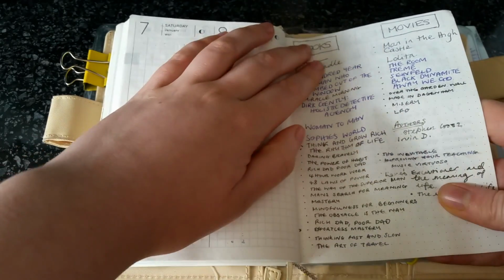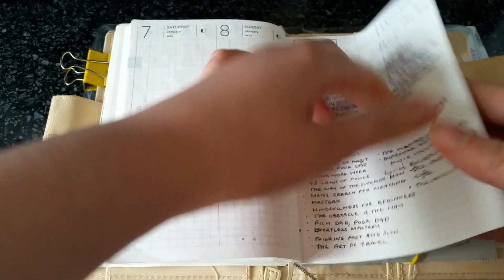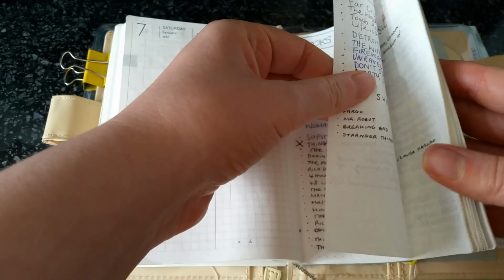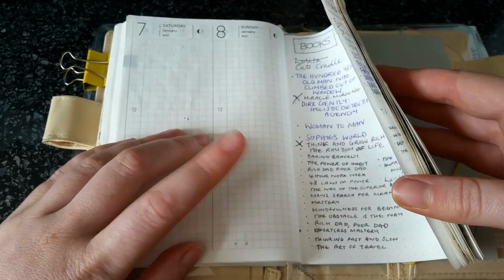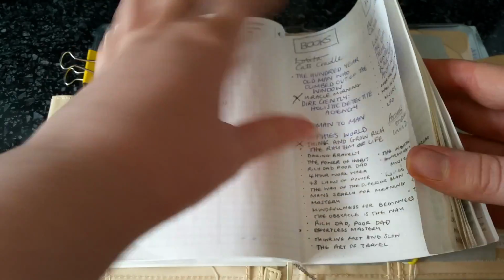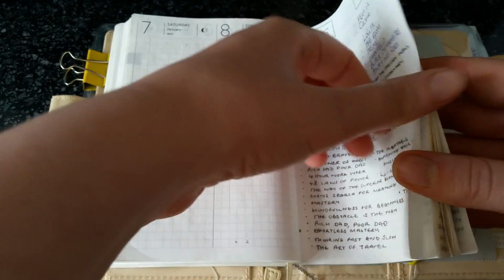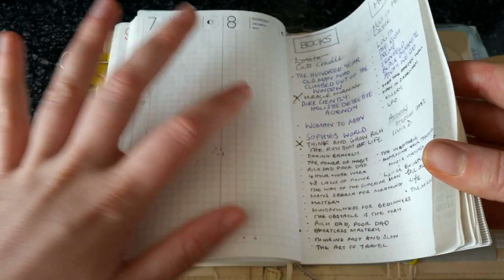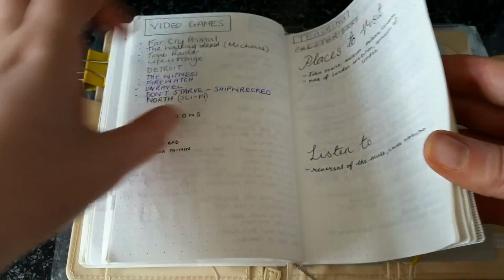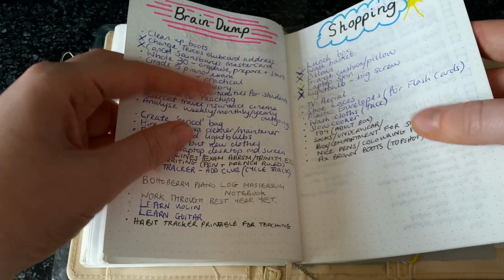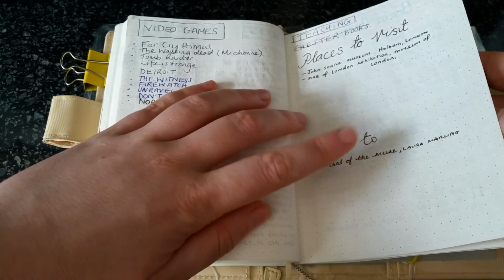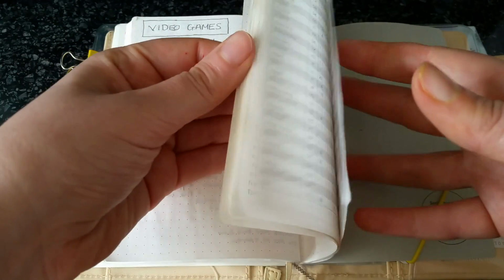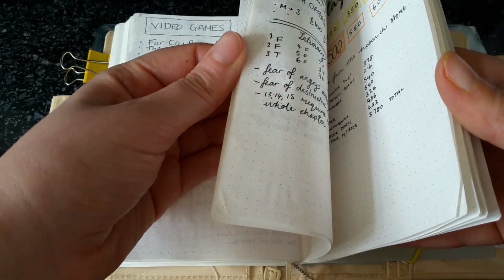So here I keep a collection of books, movies. These are really good things to keep in your Hobonichi because you're going to come back to this later. Or even if you just have any other planner that you're going to use for the whole year, you can come back to this and see what books you wanted to read, movies, TV shows you're interested in. We've got video games, I really love that. Shopping, brain dump. This isn't a good place to have it in this. I would rather keep it in my notebook, just because those things change a lot quite frequently.